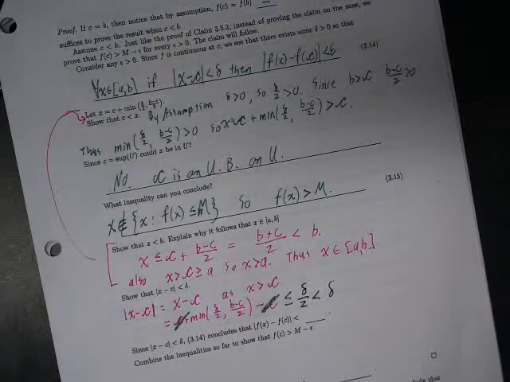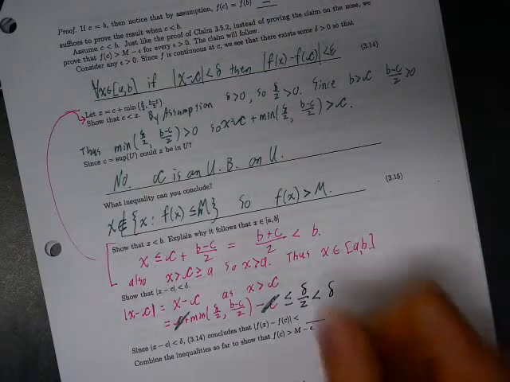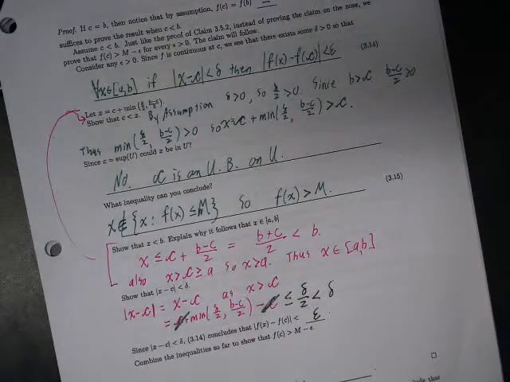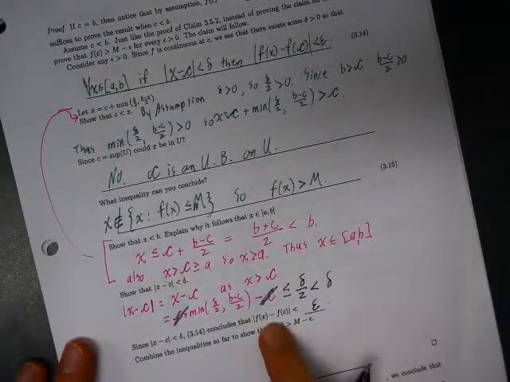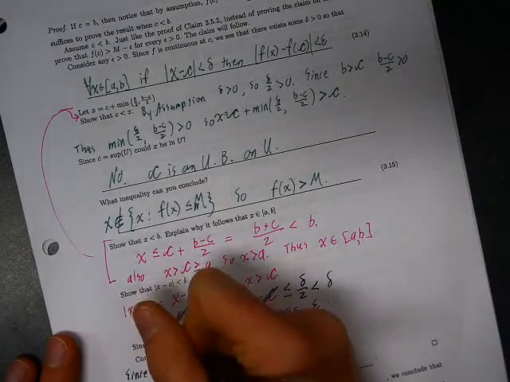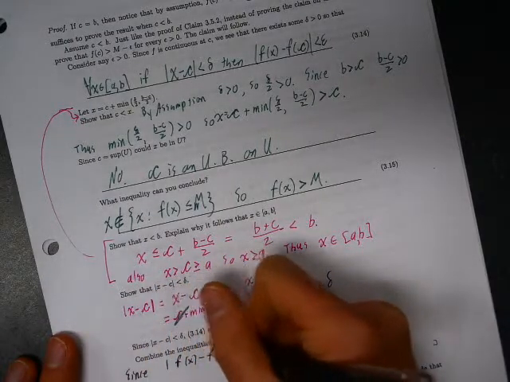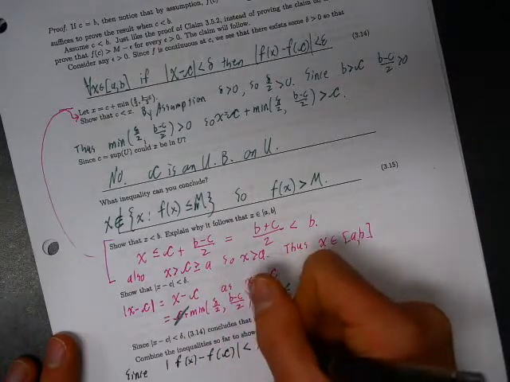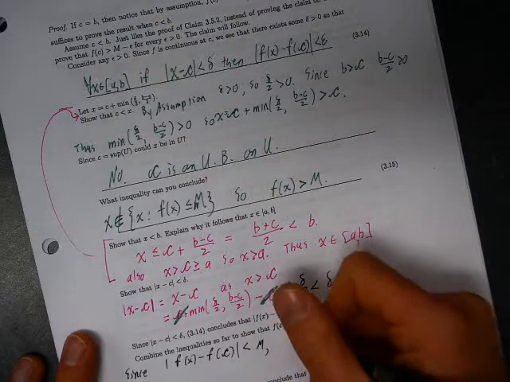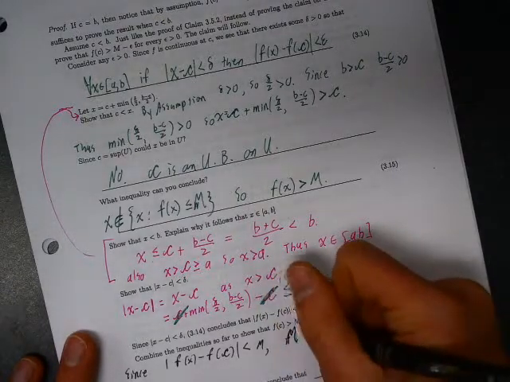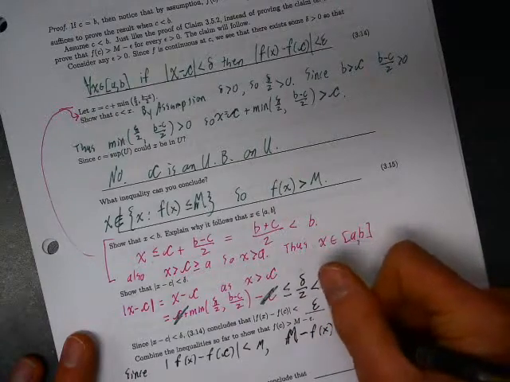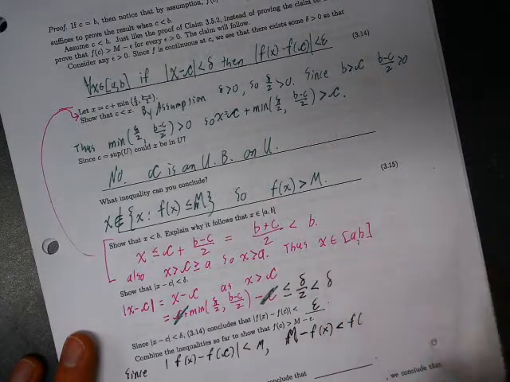So what can I conclude about the absolute value of f of x minus f of c? Less than epsilon, by that, I guess. And from here, maybe this seems like it'll be almost the same as what we did previously. So since the absolute value of f of x minus f of c is less than epsilon, we get, no, that's not an m.